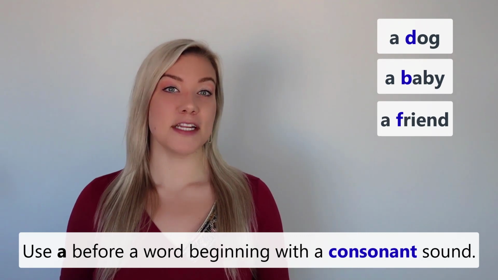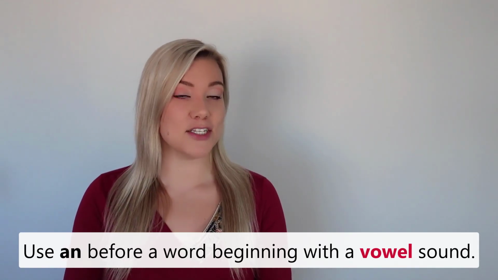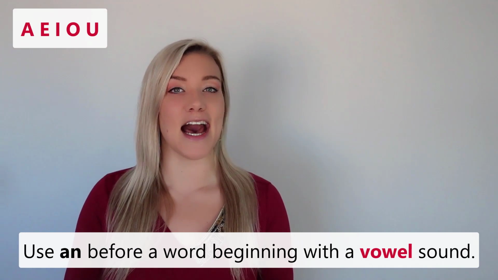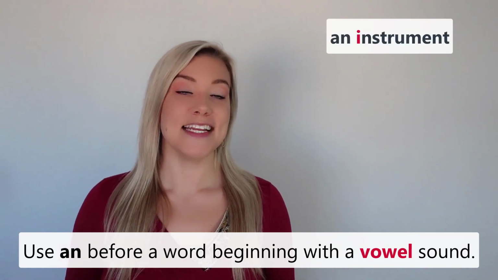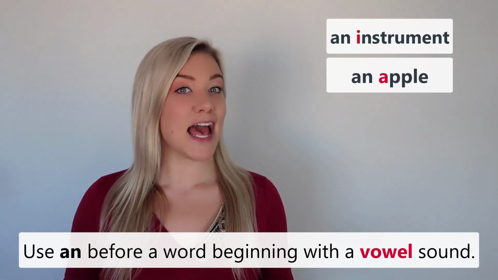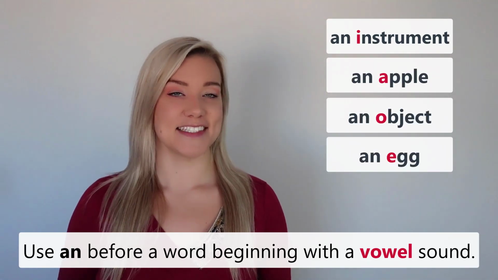However, when the indefinite article comes before a word beginning with a vowel sound, we use an. Remember, the vowels in English are A, E, I, O, and U. For example, an instrument, an apple, an object, an egg.